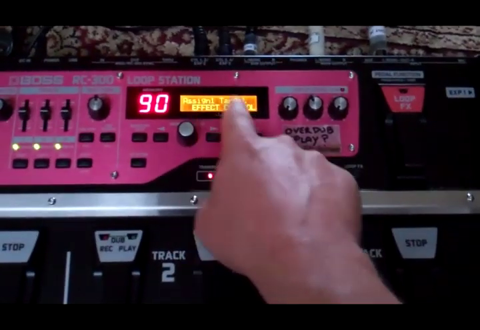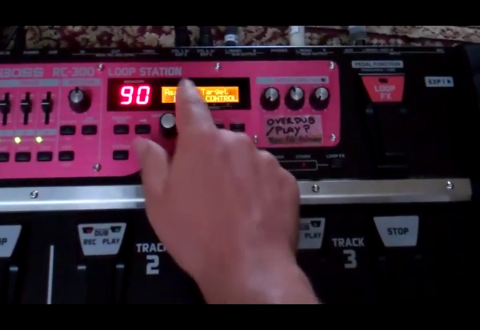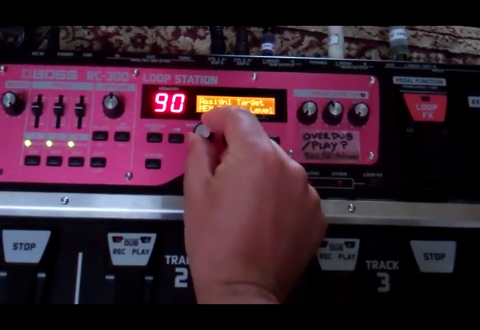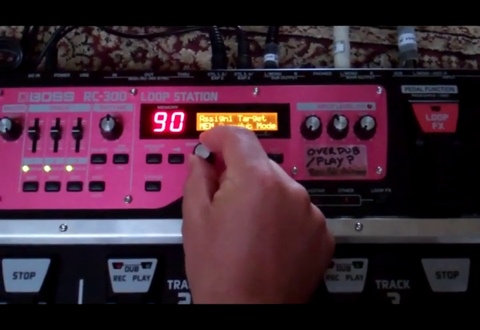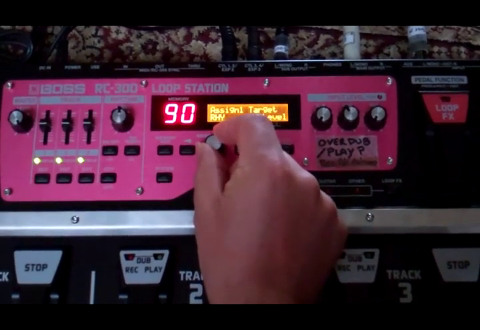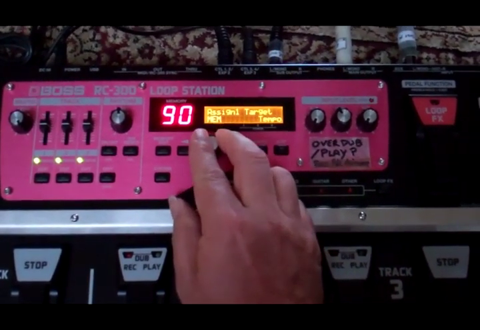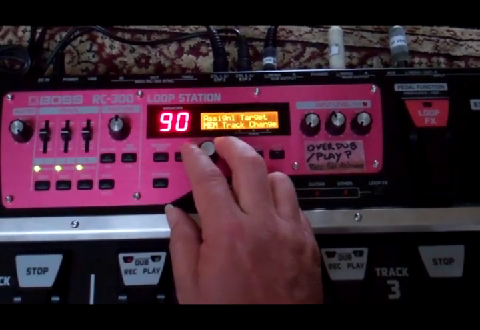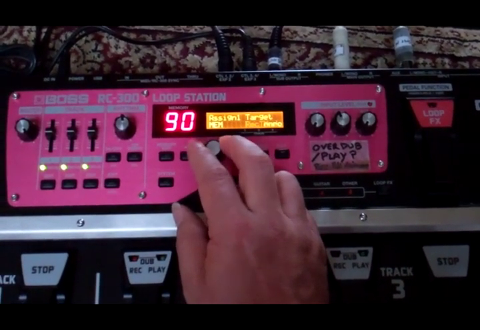And what I want the target to be is the memory's level, which means the memory's volume level. So I'm just going to scroll through everything until I find memory level. Let's see, memory output, memory record, reverb level. I know it's in here someplace. I just have to find it.